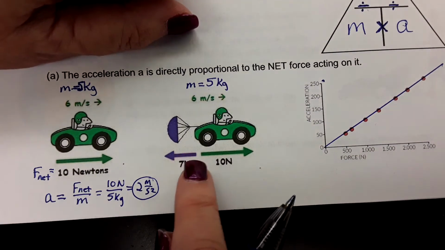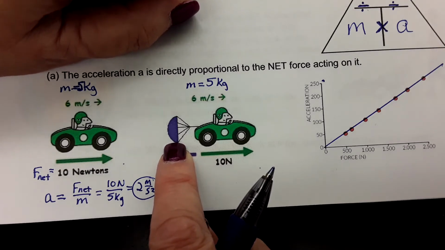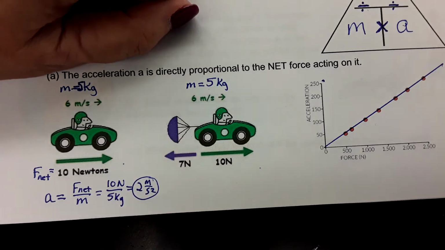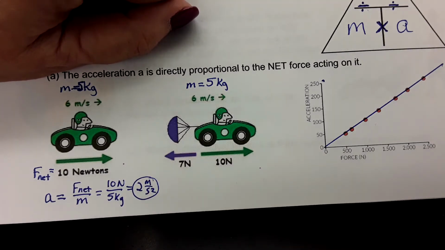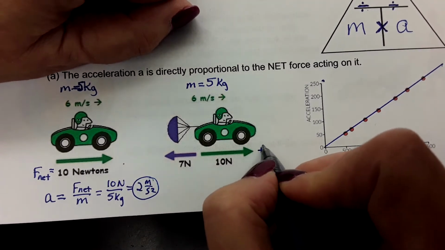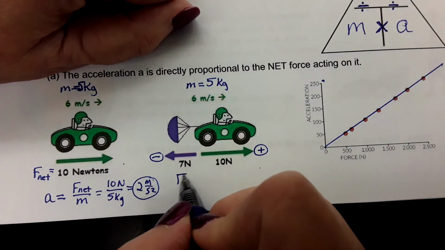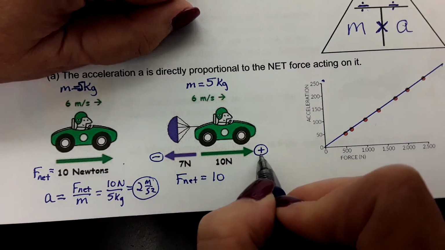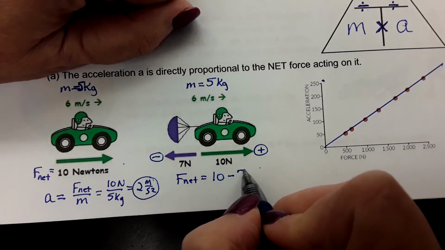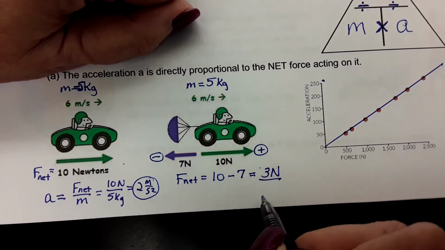But look at this second one. Now he's deployed a parachute, sort of like some of the Formula One race cars, to help them stop in a shorter distance. But the parachute is producing 7 newtons of drag opposite the forward force acting on the car. So we have to put them together to get the net, but they point in opposite directions. If we take the forward direction to be positive and the reverse direction to be negative, the net force is going to be 10 plus a negative 7. Remember, adding a negative is the same as subtracting. So 10 minus 7, you get 3 newtons of net force, and it's positive.